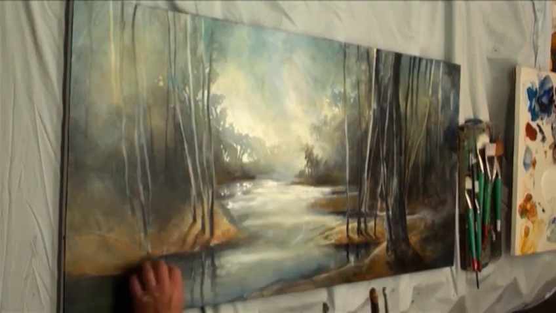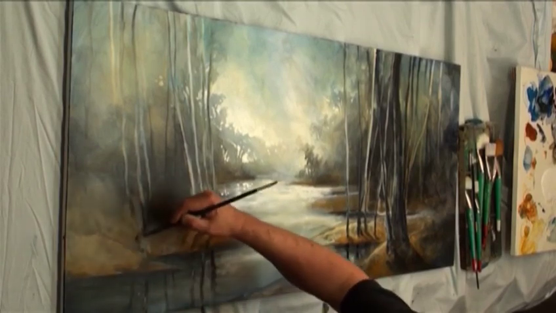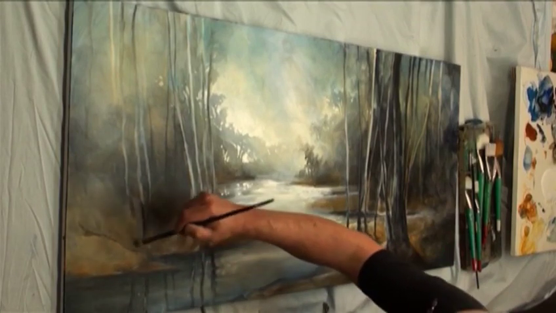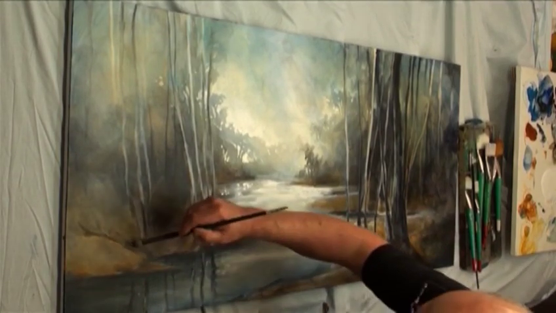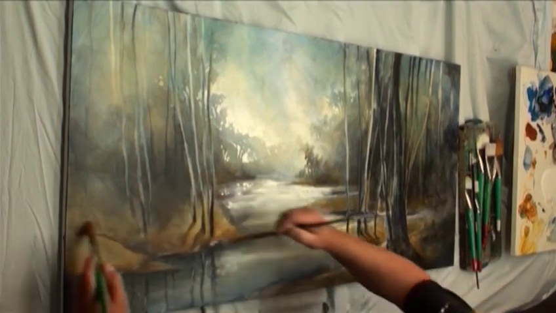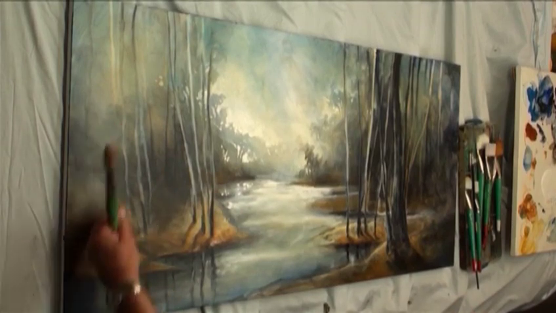I can see that this little piece of land jutting out here. So if I lay a little bit of darkness in there, little bit of a shadow area, that's going to, of course, add to the depth again. And there might even be a spot for a future tree going in there. I'm not sure on that one yet.